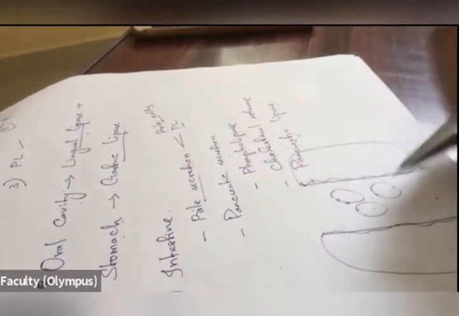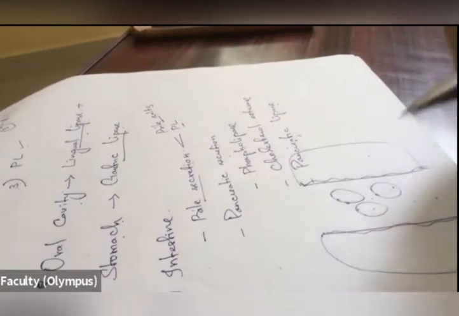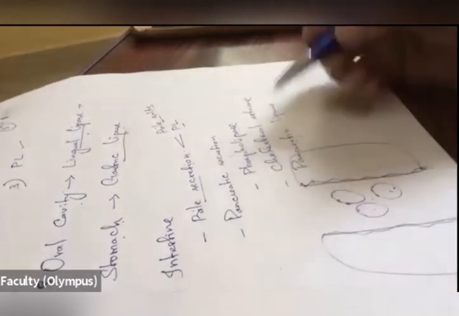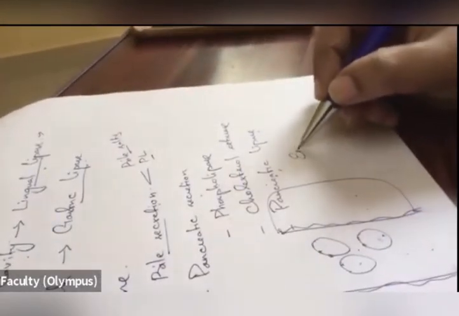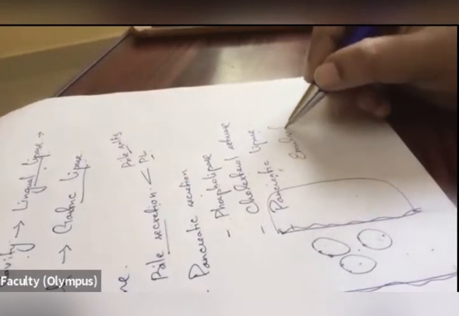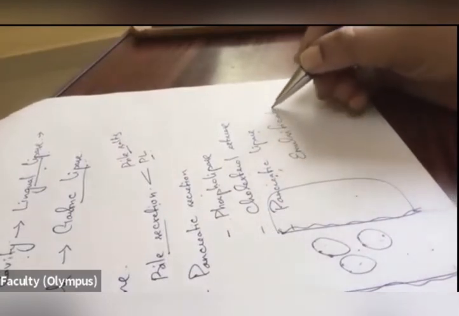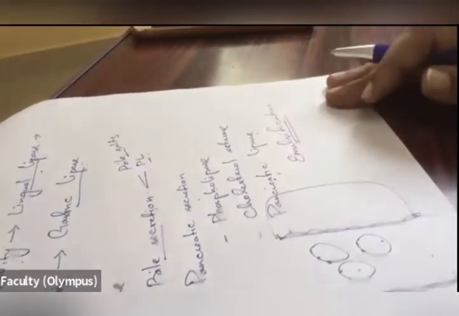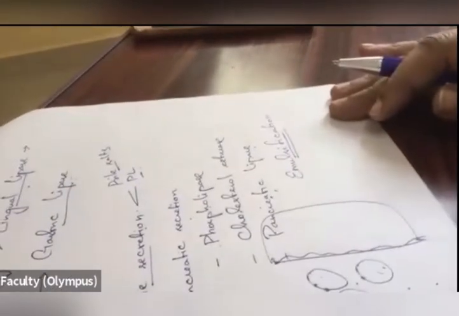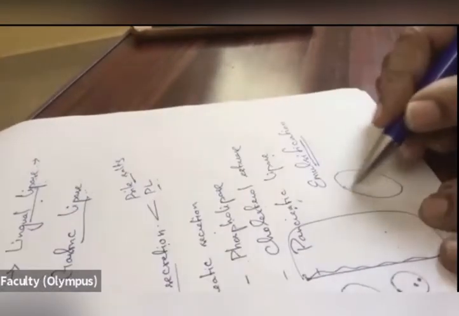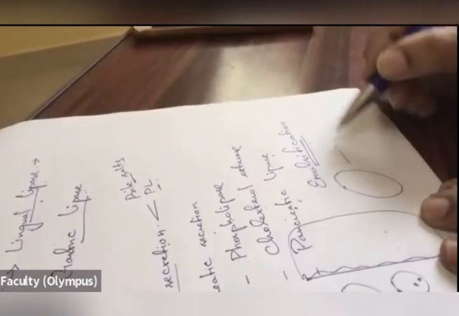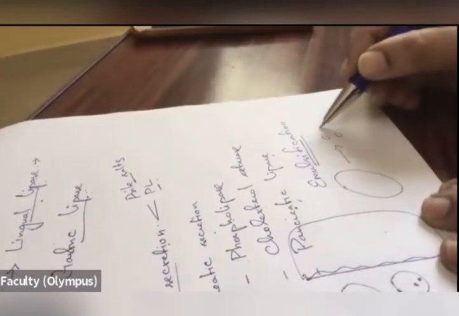So the first thing that happens in the intestine is emulsification, by which bigger lipid droplets are broken down into smaller lipid droplets.